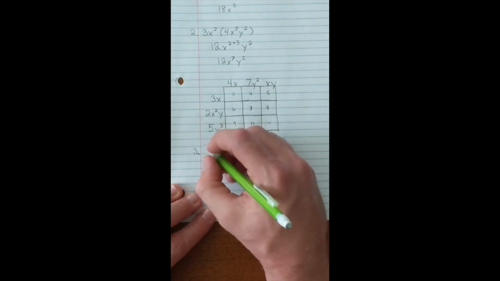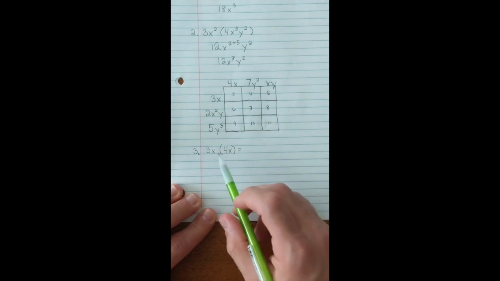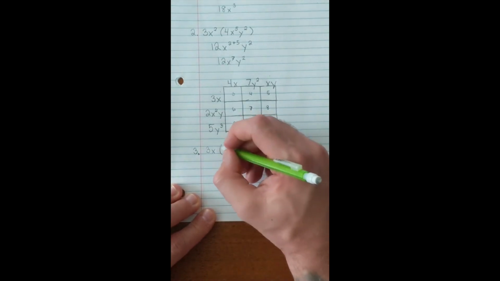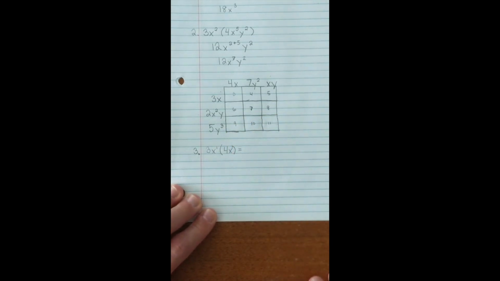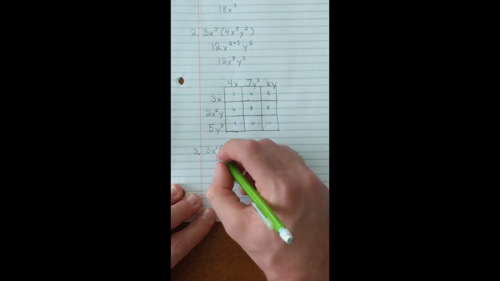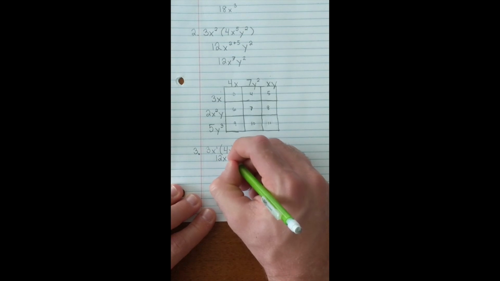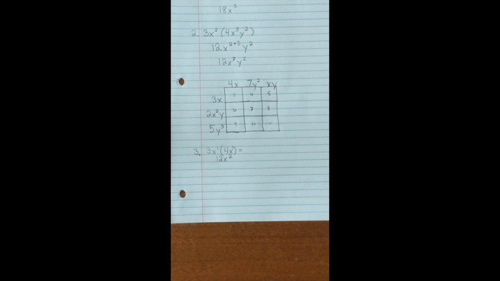So down here, all I'm going to do is write 3x times 4x and solve that one. So 3x times 4x, again, if we want to put our 1's here, it's 3x to the first and 4x to the first. Again, we multiply our coefficients first, so 3 times 4 should give us 12. Then we have the base of x, x to the first times x to the first, should give us x to the 2nd. So our answer for this one will be 12x to the 2nd.